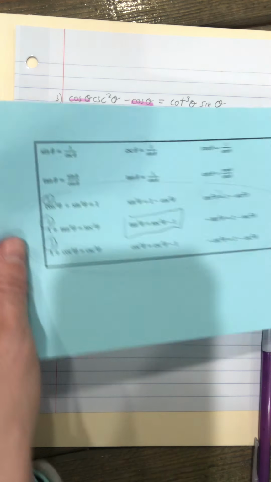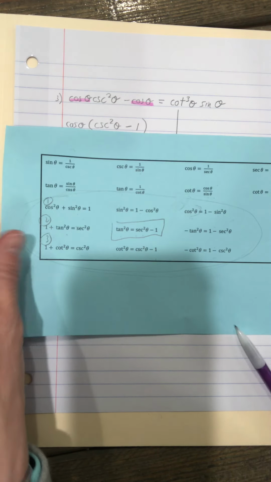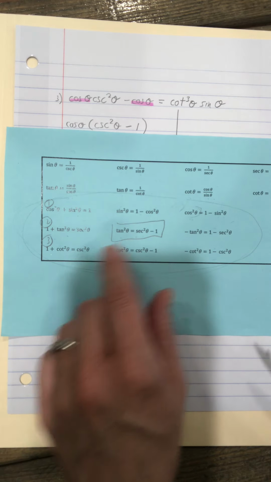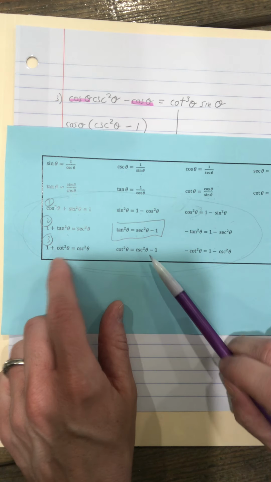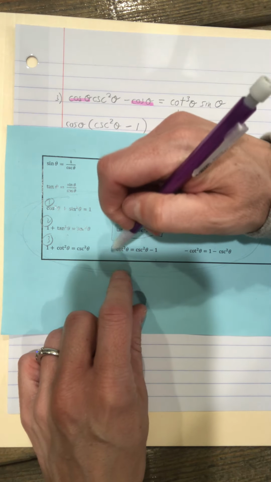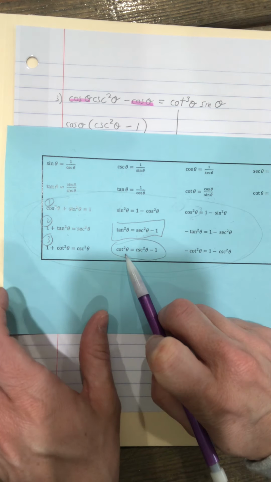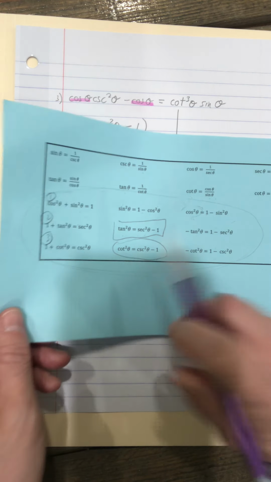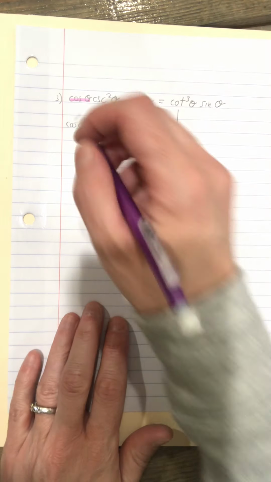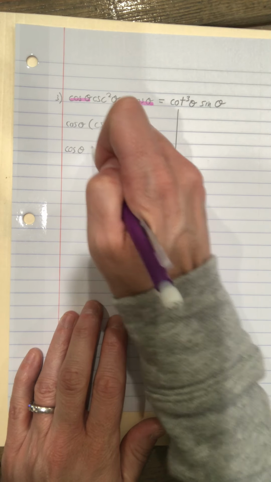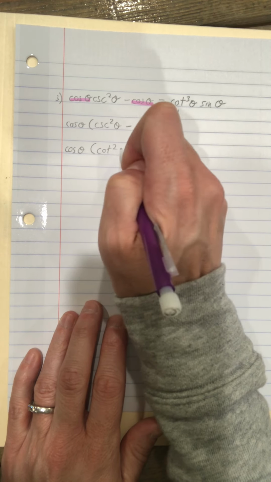Well, I want to figure out what I could do. If I see a cosecant squared minus 1, remember, a trig function squared and a 1, I'm going to go here. So let's take a look. I have cosecant squared minus 1. What is that equivalent to? It's equivalent to cotangent squared. So right now I have cosine theta times cotangent squared theta.